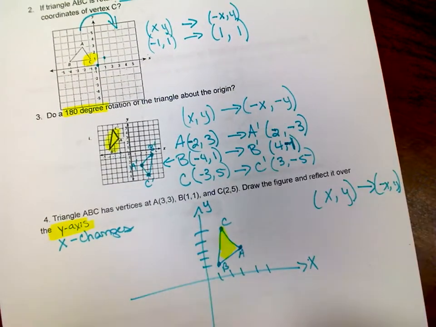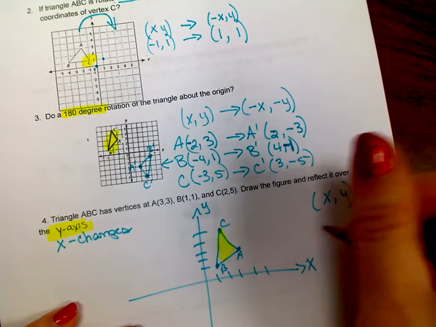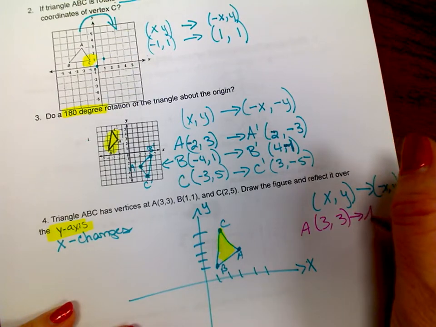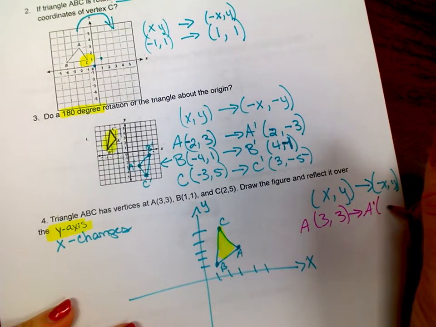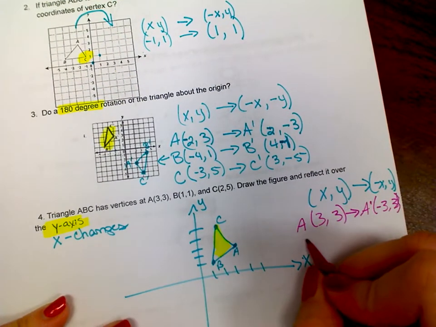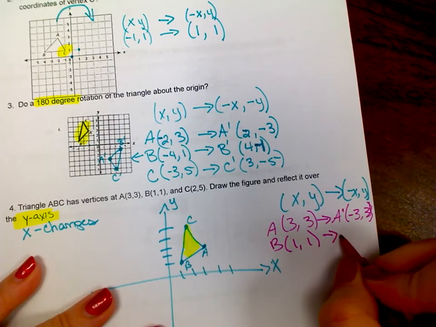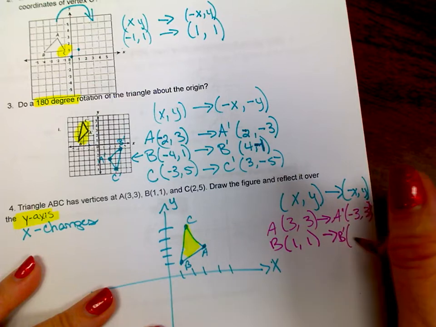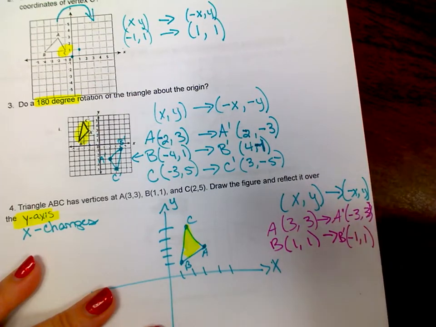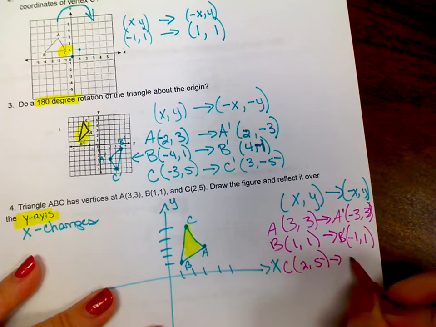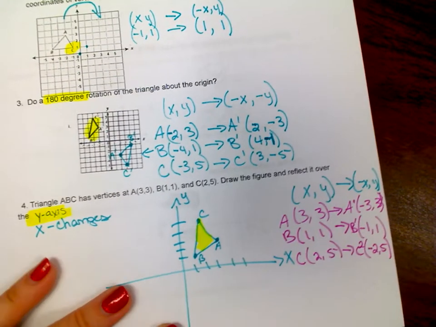And we had A at (3, 3). So A prime would be (-3, 3). B, original (1, 1). B prime would be (-1, 1). C, (2, 5) would become C prime, (-2, 5).